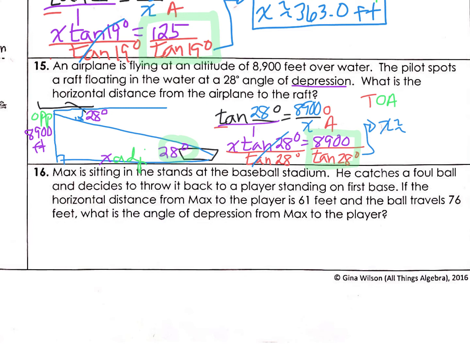So x is approximately equal to 16,738.5, and that's in feet. So that's your answer to that one.